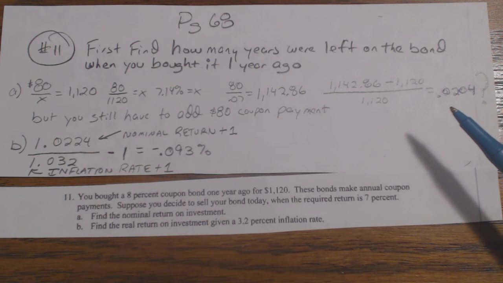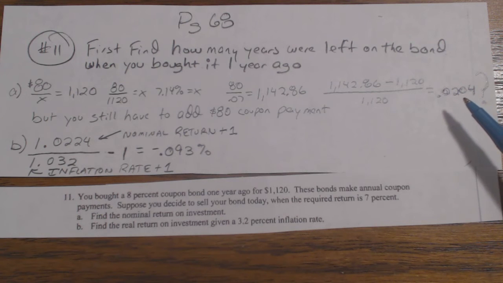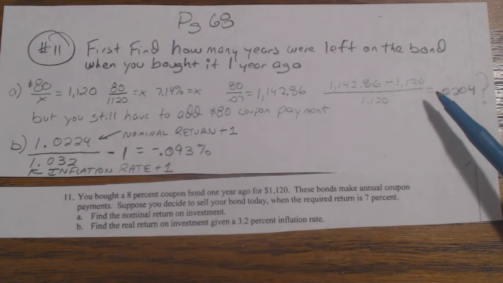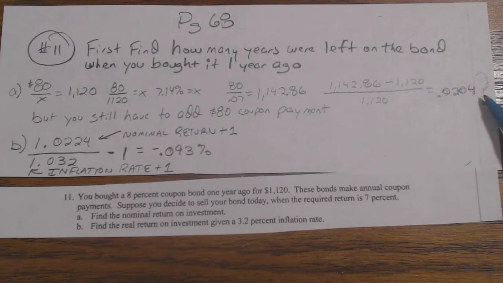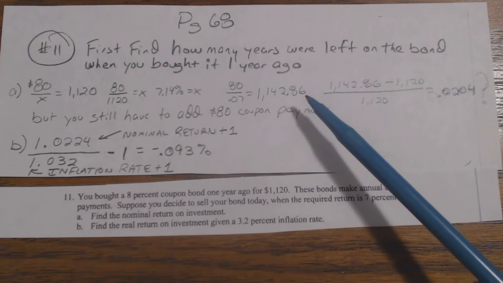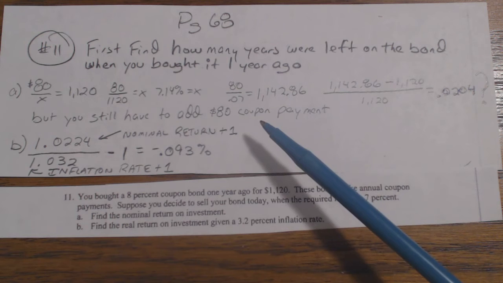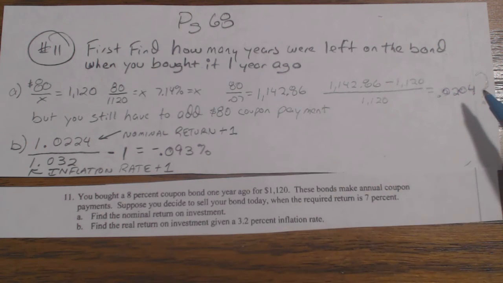Well, his answer is 0.0224, which doesn't even match mine, and I haven't even added in the coupon payment. So I hope this is making sense. I have a question mark. I can't figure this out. You'll have to ask your roommates, ask your professor. I don't know where he got the 0.0224. I have 04, but he has 24 in his problem. If he's got a typo, then he just, but you still have to add in the coupon payment. So I don't know where he's getting his 0.224.